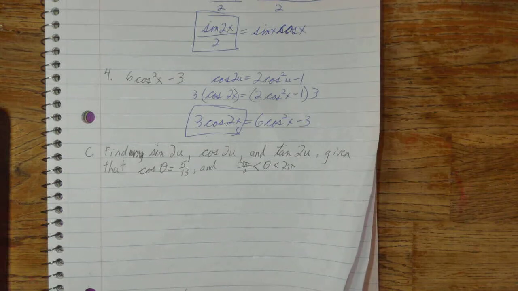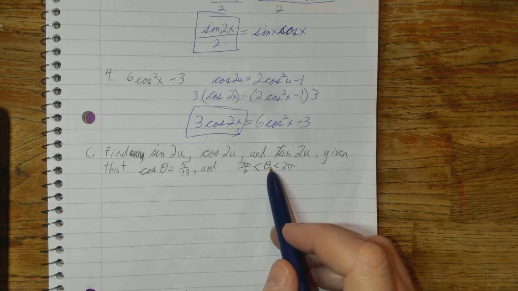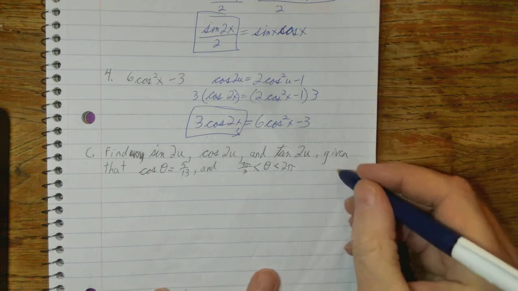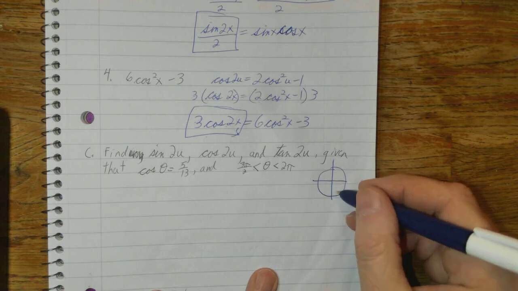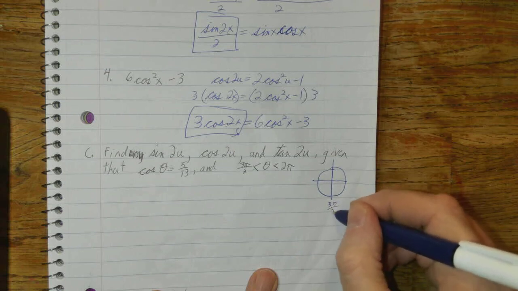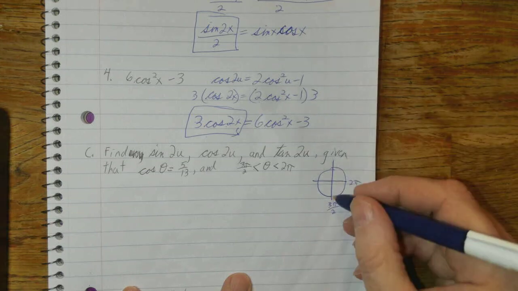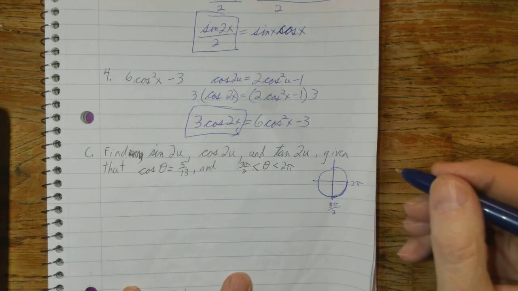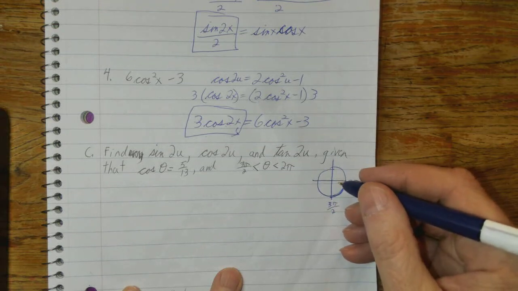So, last thing. We have that the cosine of theta is 5/13. We also have that theta is between 3 pi over 2 and 2 pi. That is over here somewhere. Here's 3 pi over 2. And here's 2 pi. So we are in this quadrant. The cosine is 5/13. So I'm going to make a triangle.